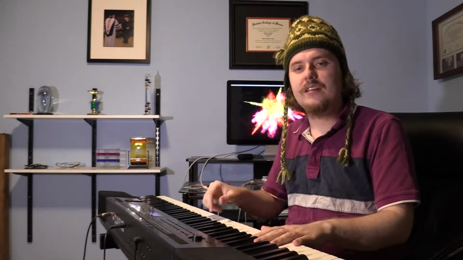A plagal cadence hardly even sets up the expectation to modulate. It's just kind of floating around and then landing. Brendon could have easily stayed in the same key after that chord. In fact, that's what he does at the end, but first let's get to the bridge.